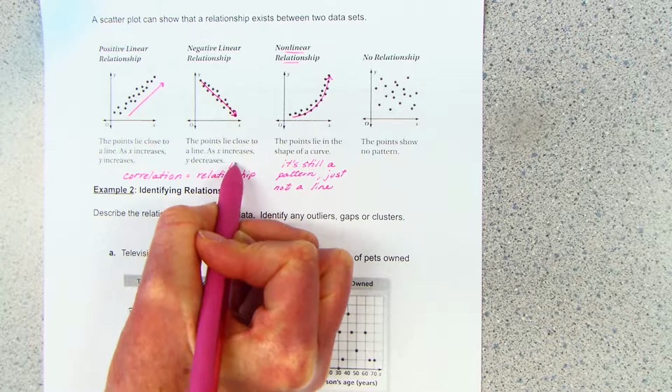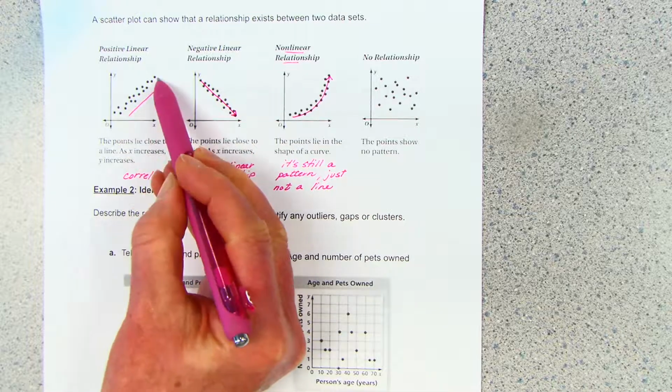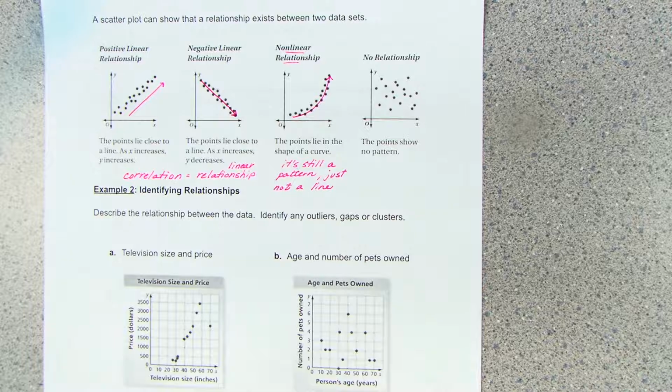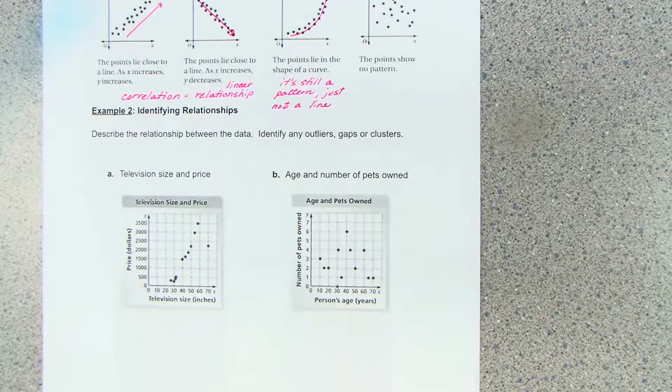I'm going to call that a linear relationship. So this has a positive correlation and this has a negative correlation. All right, we'll use that word. I think somebody used that word in our presentations today.